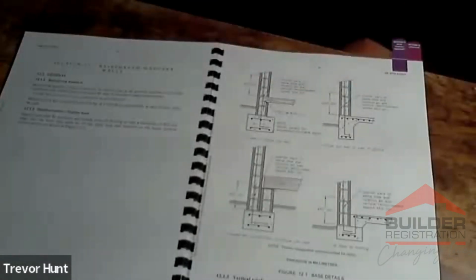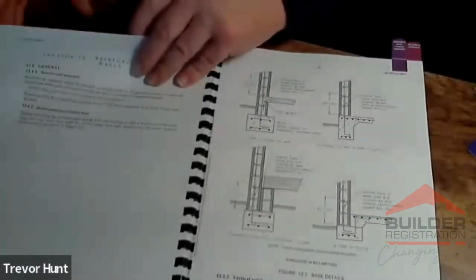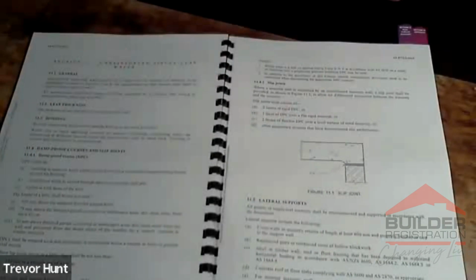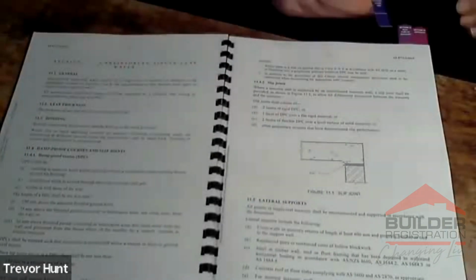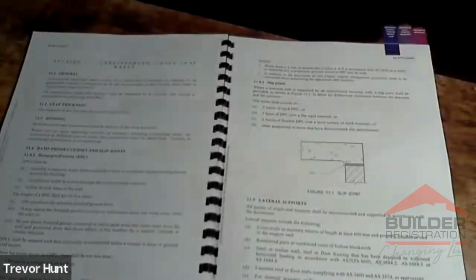So we've got that on page 81. After page 81, we've got section 11, unreinforced masonry, single leaf. This is going to be kicking off on page 77 for us. So page 77 for this particular one. So section 11, unreinforced single leaf.